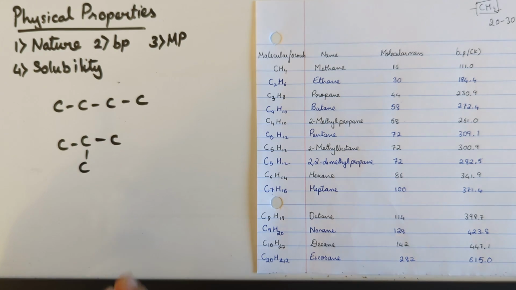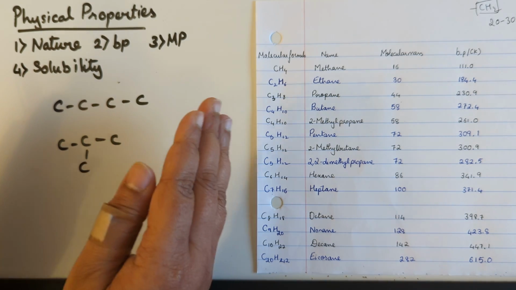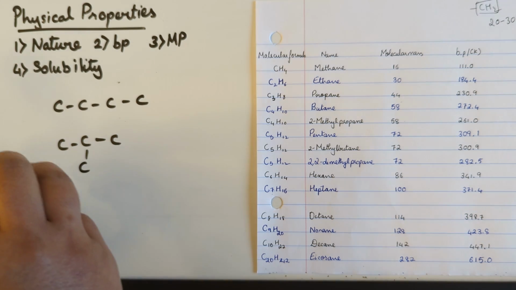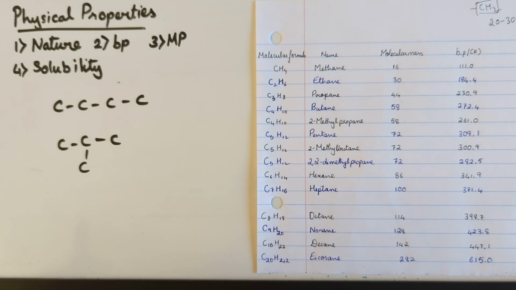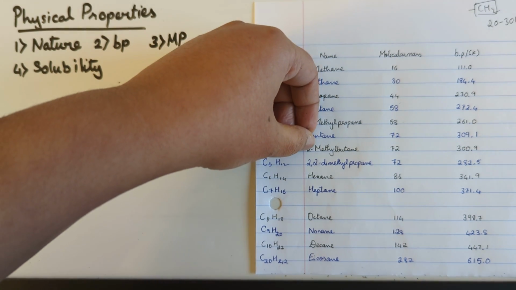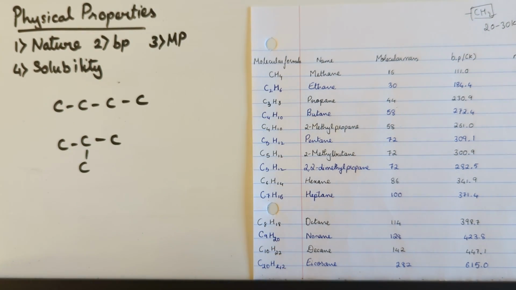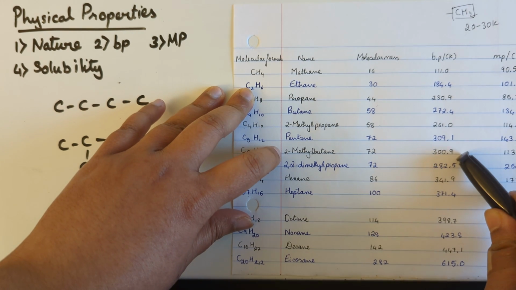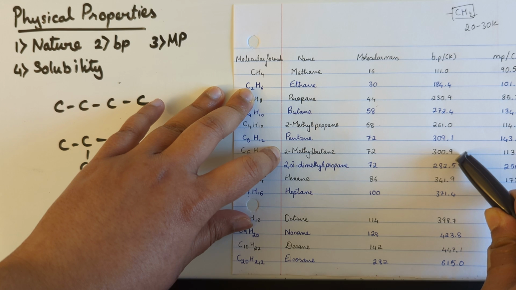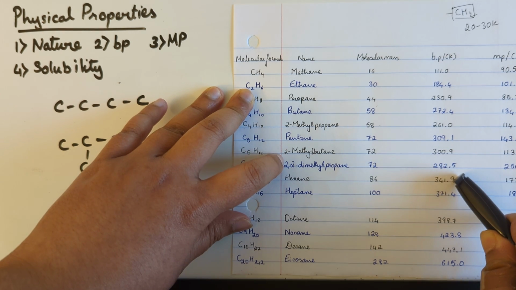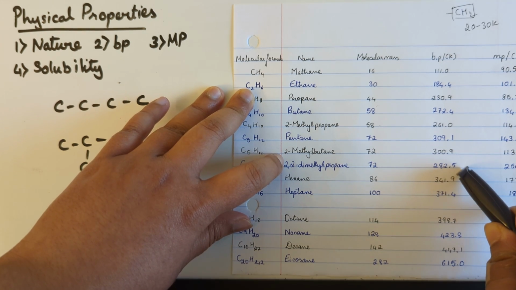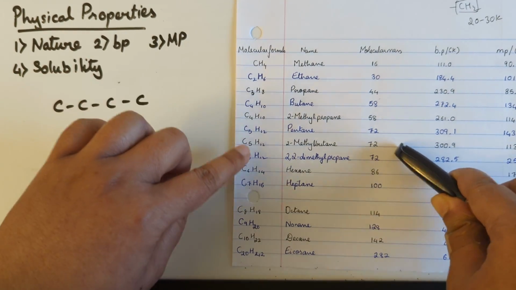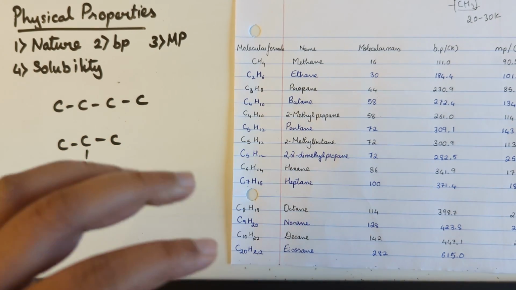So here what's happening is the molecule has basically become smaller because of the branch, and because it's small, its boiling point is less. Same goes for pentane, 2-methylbutane and 2,2-dimethyl propane. So here the boiling point is 309.1 Kelvin. For 2-methylbutane, it is 300.9 Kelvin, and 2,2-dimethyl propane is 282.5 Kelvin. Notice all of them have the same molecular mass and the same molecular formula. But here, this molecule is more compact.